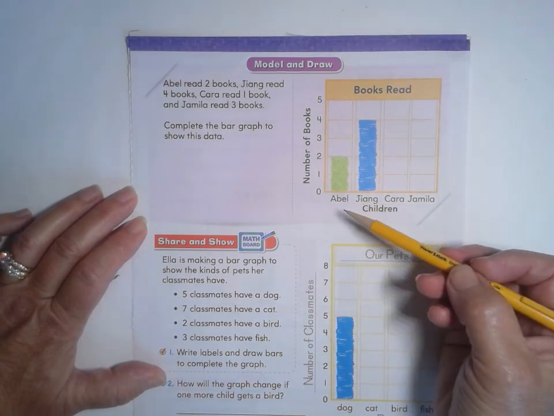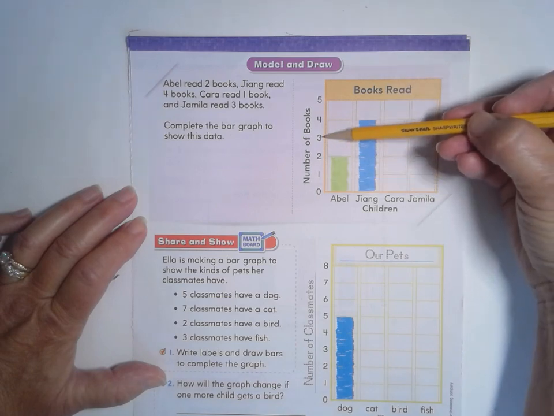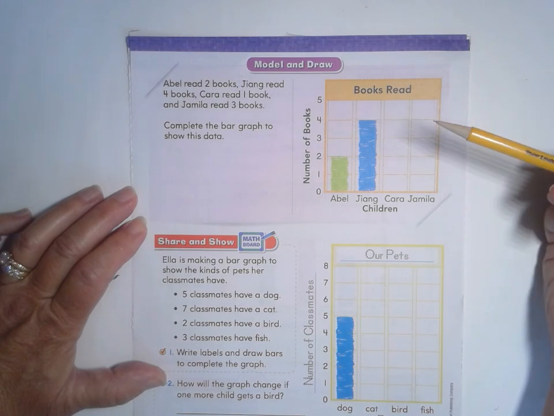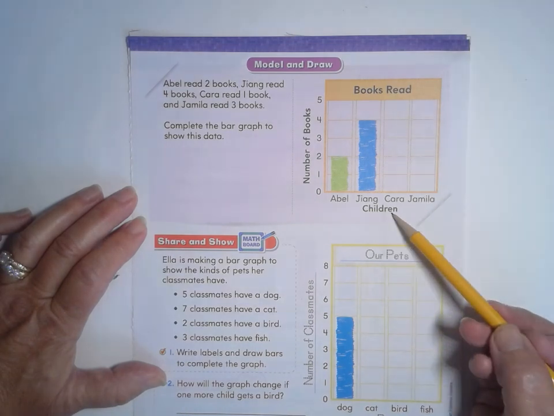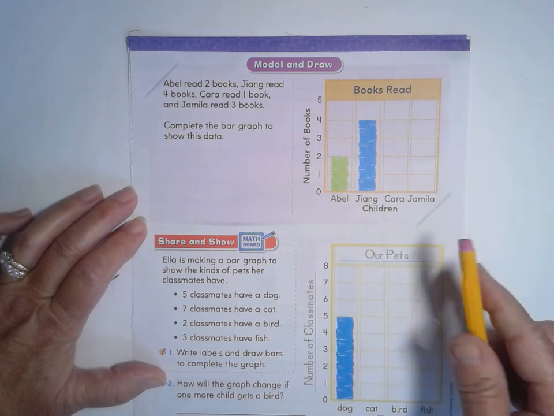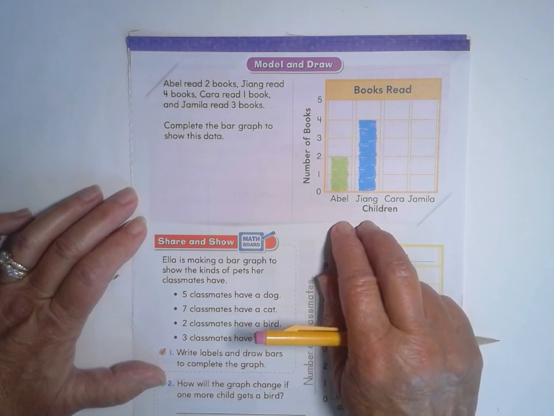So this bar graph is about books that are read. The numbers always tell us about number of something, and this is number of books that were read. And then children, these are the children who read for this graph: Abel, Zhang, Kara, and Jamila. So they've already put the information in for Abel and Zhang. Abel had 2, Zhang had 4.